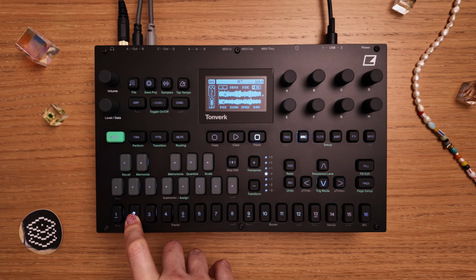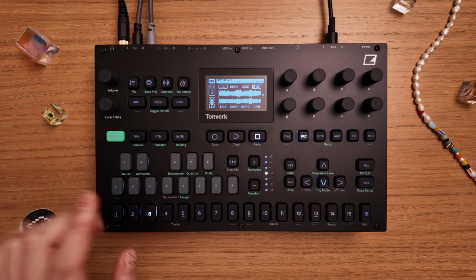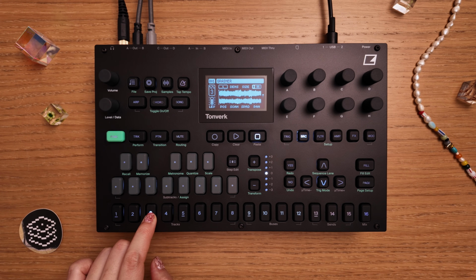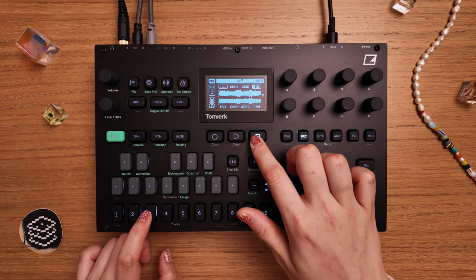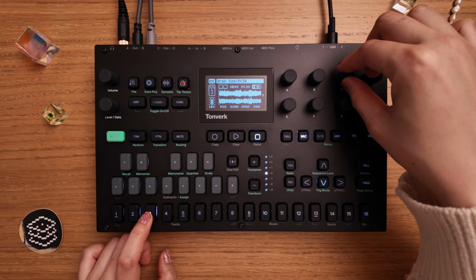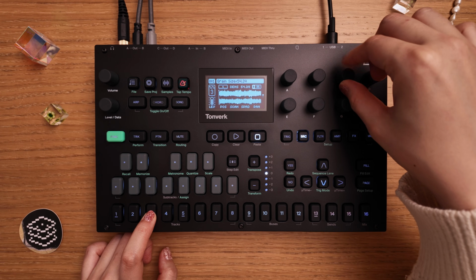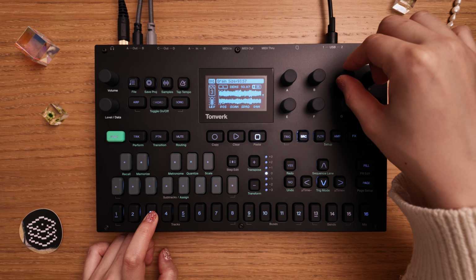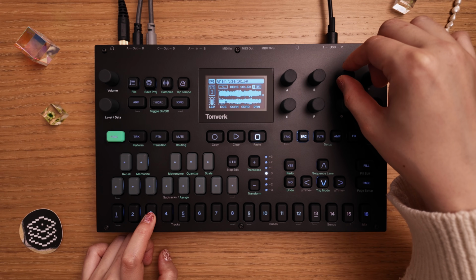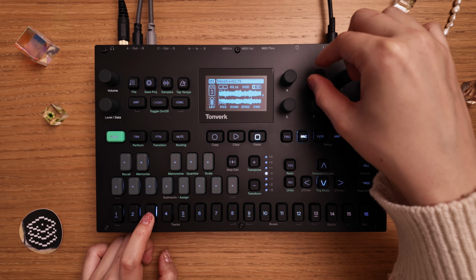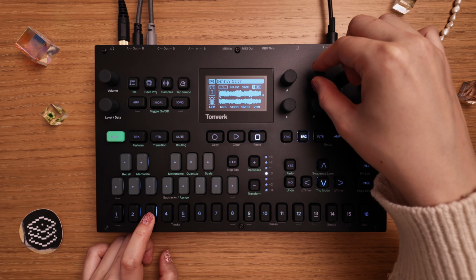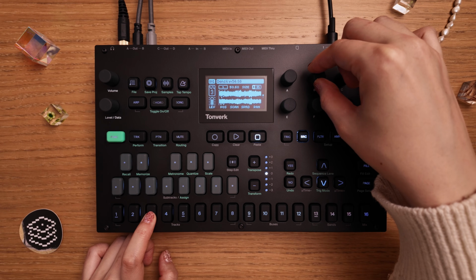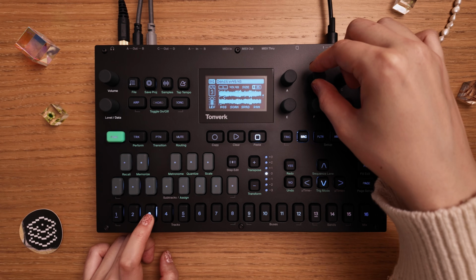A drifting pad. Let's rebuild this pad together. Here's the starting point. First, I'll start with a fairly large grain size because I want a continuous sound. And since grain size is large, I will lower density to prevent things from getting too chaotic.